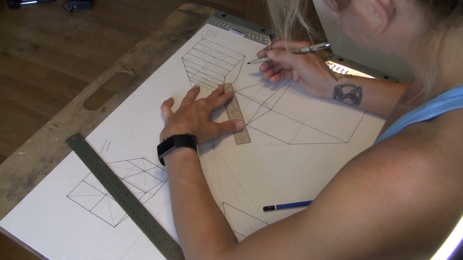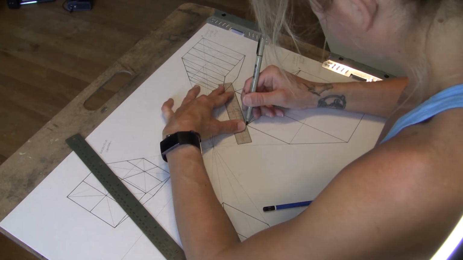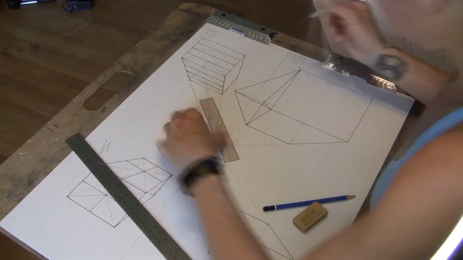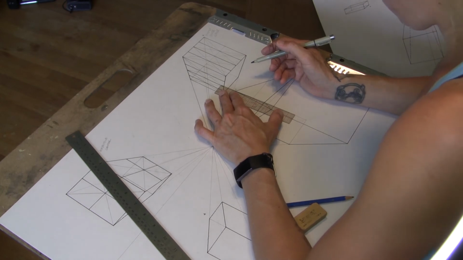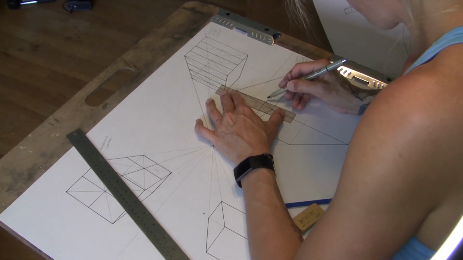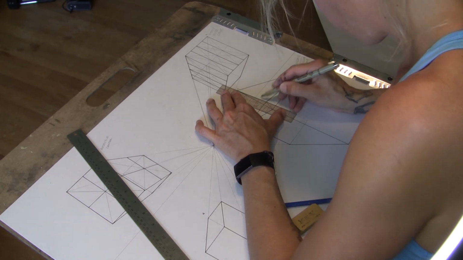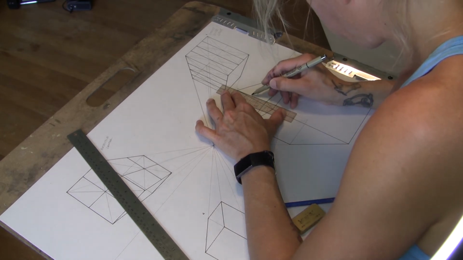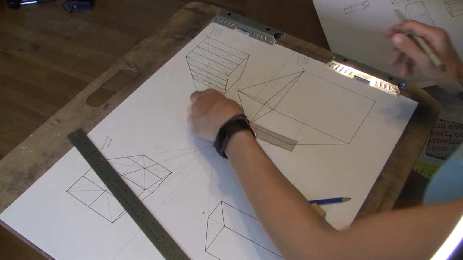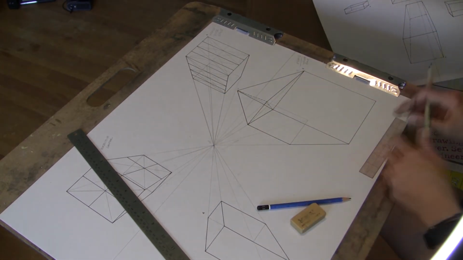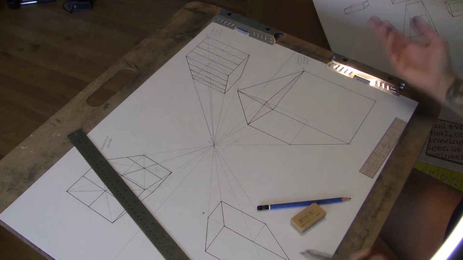And then this last piece here. So exterior, and then from that back corner, we'll raise our little dotted line up.